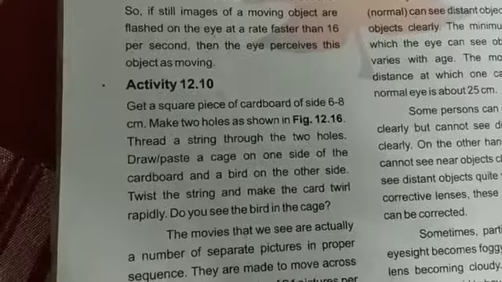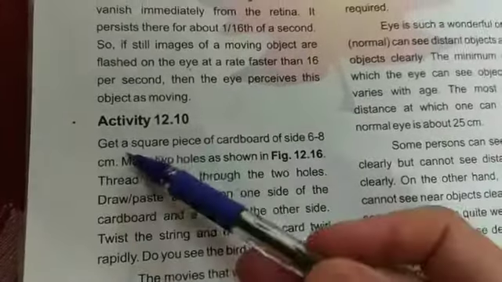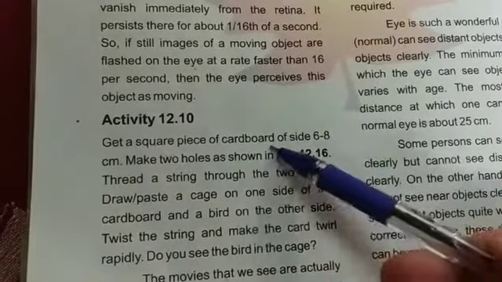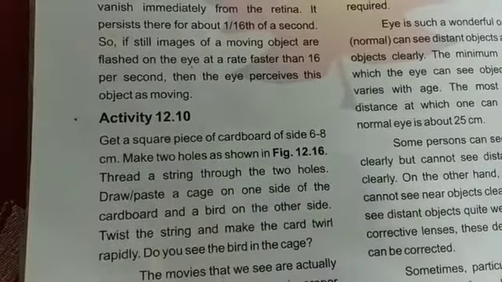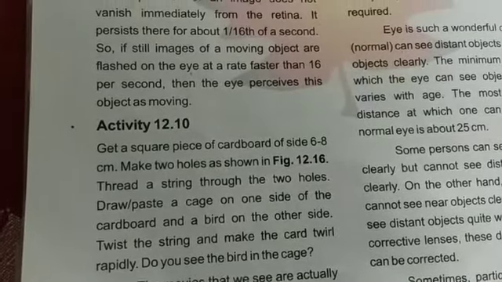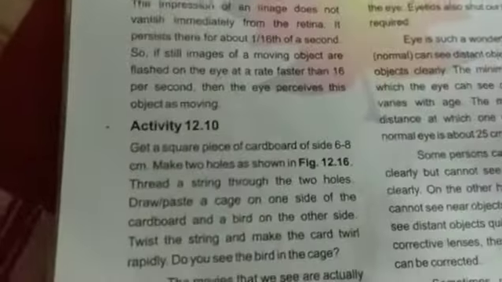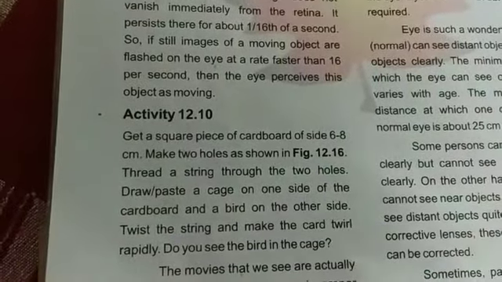Now the second is activity 12.10. Get a square piece of cardboard of size 6 to 8 centimeters and make 2 holes in it. Thread a string through the 2 holes. We have to pass a string through the cardboard. Draw a cage on one side and a bird on the other. Twist the string and make the card twirl rapidly. We have to make it twirling.